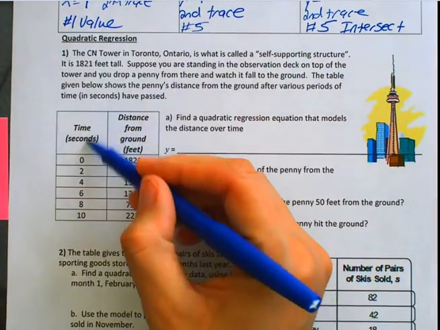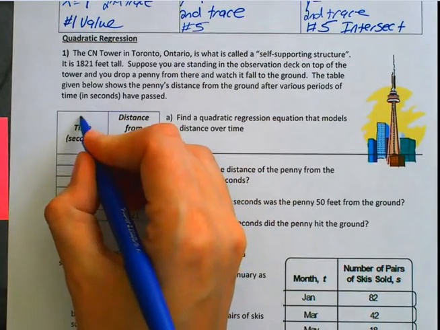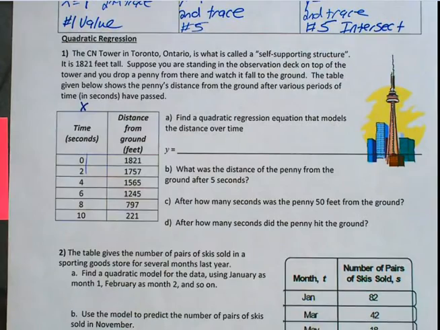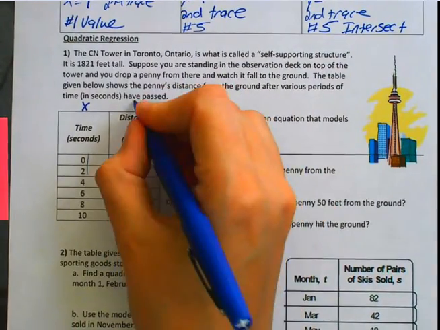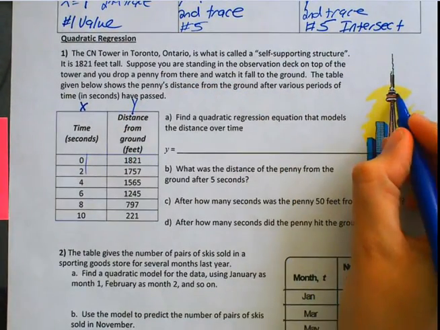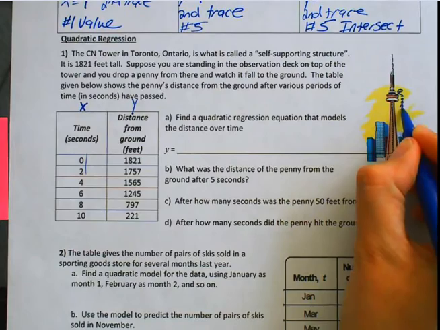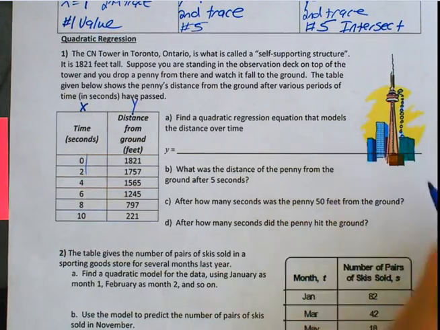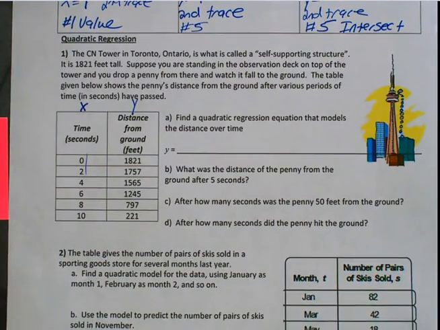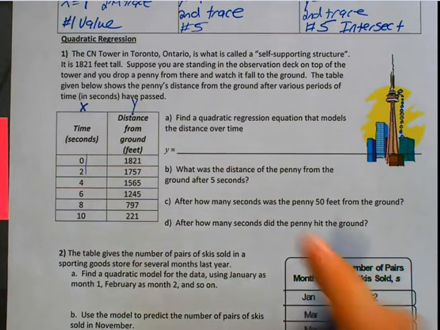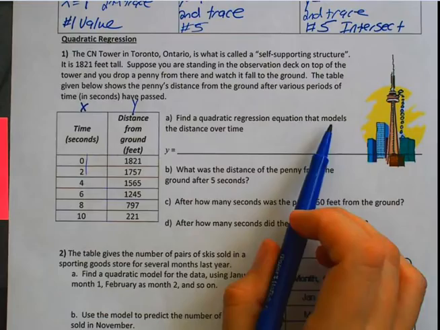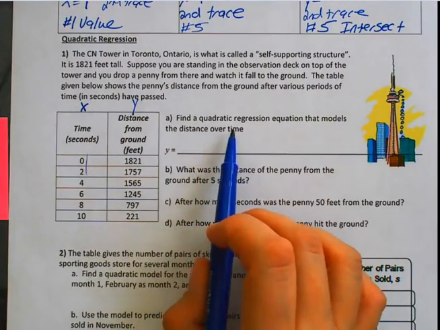So over here we have our time in seconds, which is going to be our x value, and then we have the distance from the ground, which is our y value. So basically you're standing up here and you drop a penny, and it's timing the distance from the ground as the penny is falling. So that's what the problem is telling you. It says find the quadratic regression equation that models the distance over time.